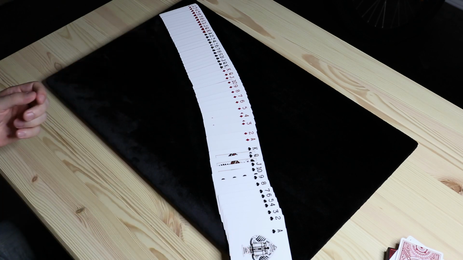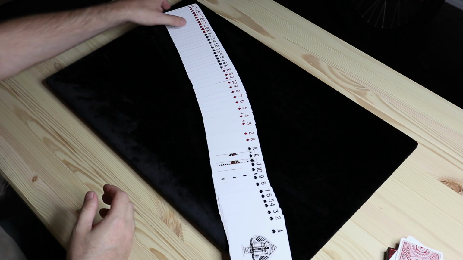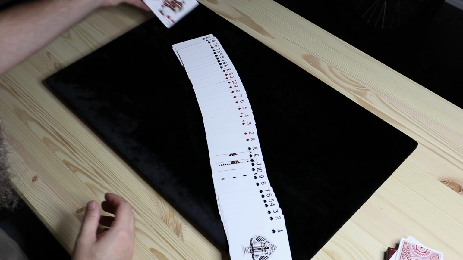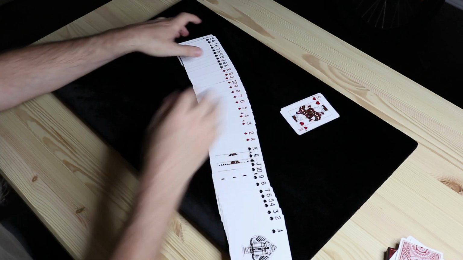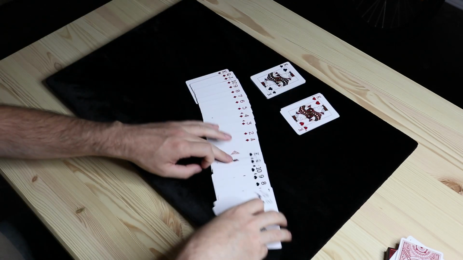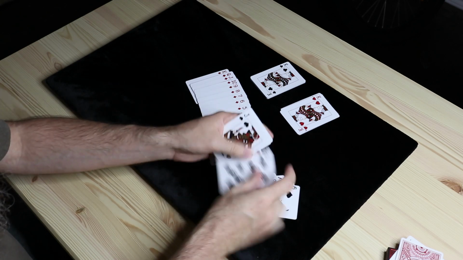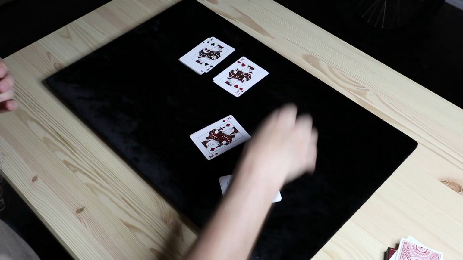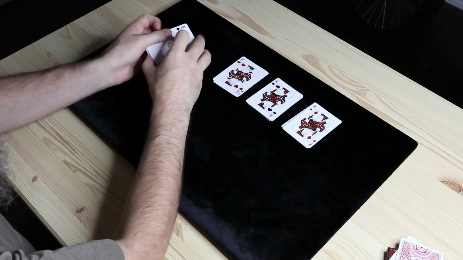First, let's talk about getting into Si Stebbins order. The way I commonly do it is I get all of the suits arranged in king to ace order. So basically this order: clubs, hearts, spades, diamonds. Move it around.